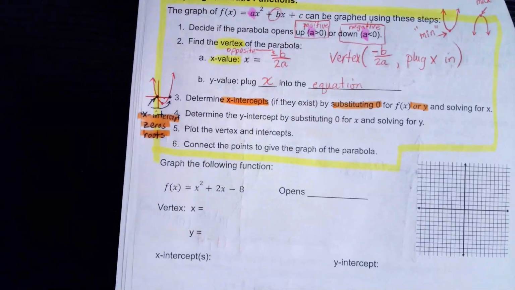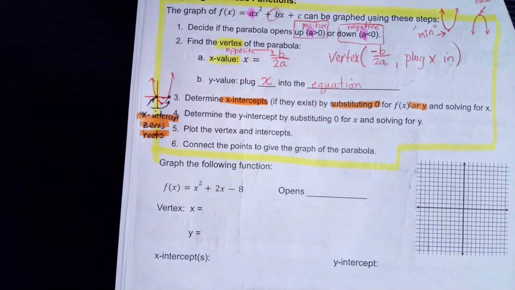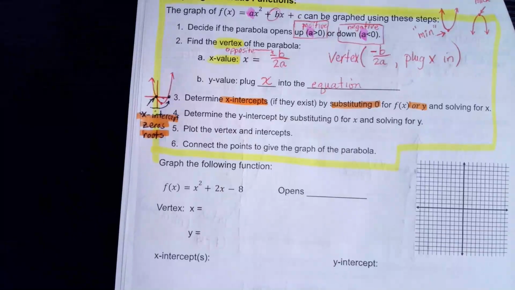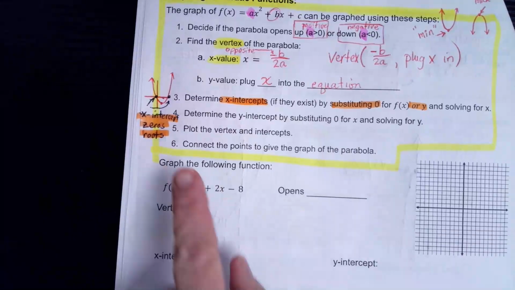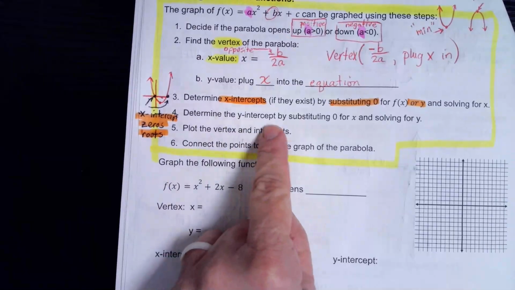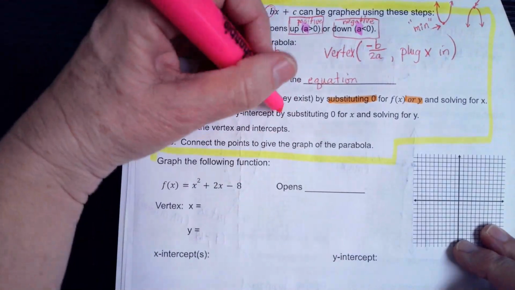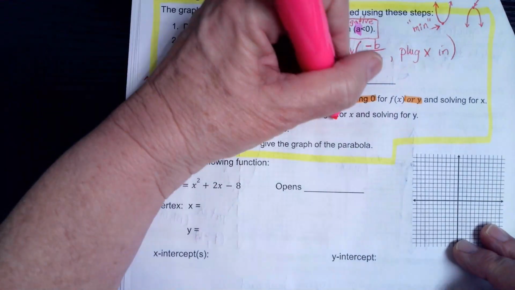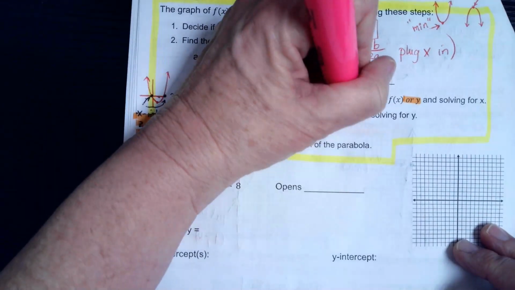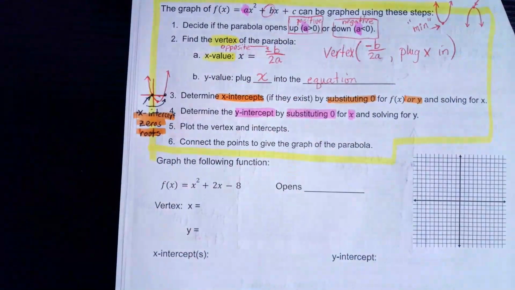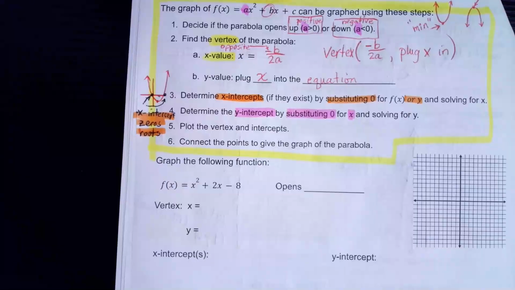All right. The next thing, that orange was a little darker than I wanted it to be. The next one, item number 4, is to determine the y-intercept. If you want the y-intercept, this time you substitute 0 for the x. Okay? And you plug it in the equation and you do the math.